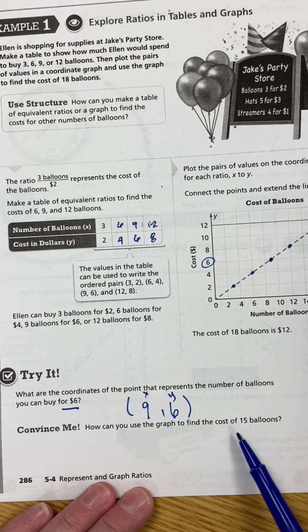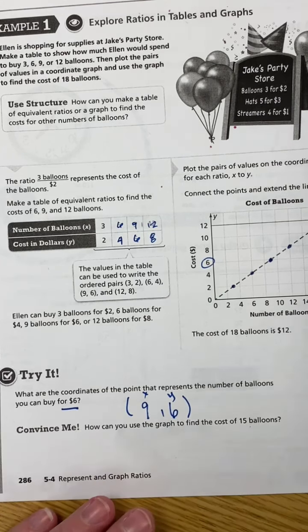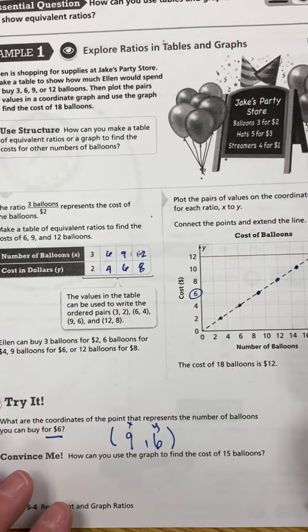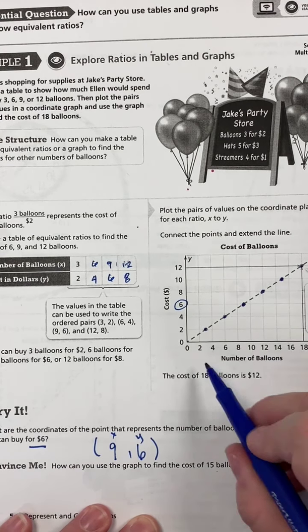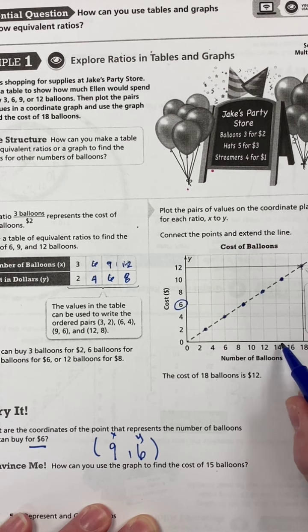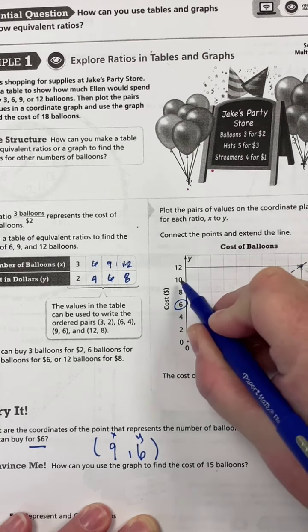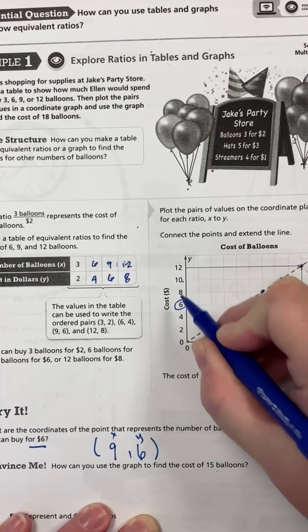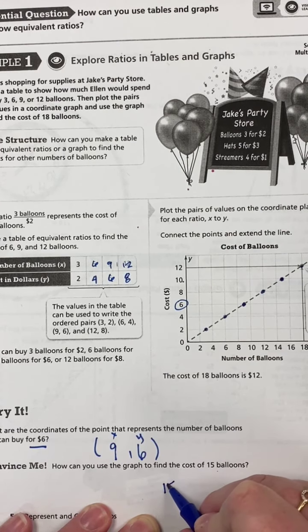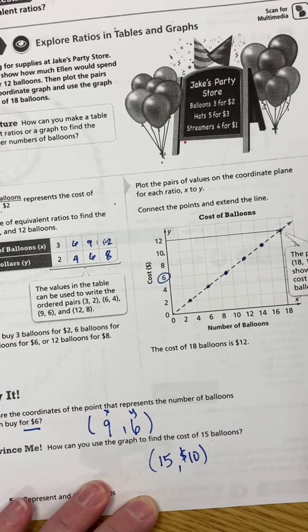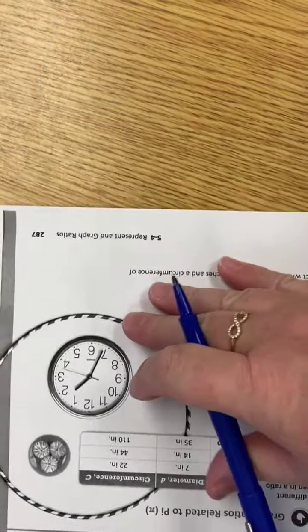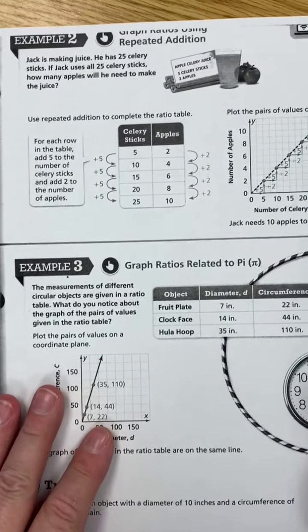Okay, so we're going to pause, and I want you to tell me on Edpuzzle, how can you use the graph to find the cost of the 15 balloons? This is why I love how all these things come together. If I wanted 15 balloons, I could come over here. I'm going to go right in between 14 and 16. I'm going to go up to where it meets the line, and look at that. It is $10. So 15 balloons would cost $10. Love that.